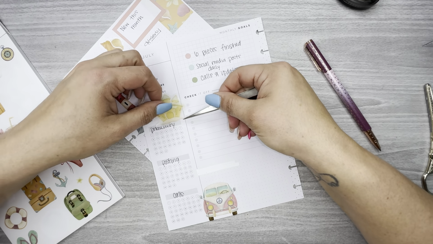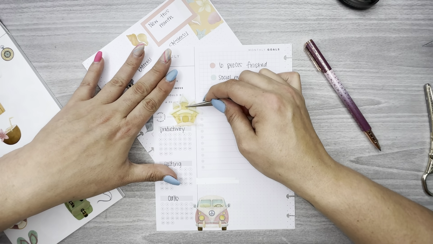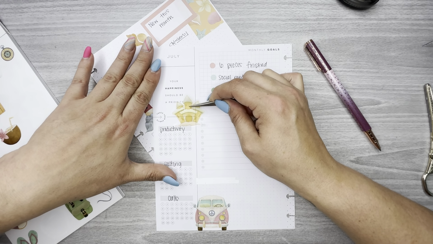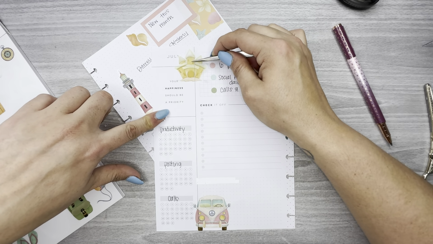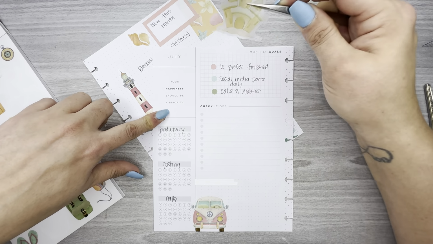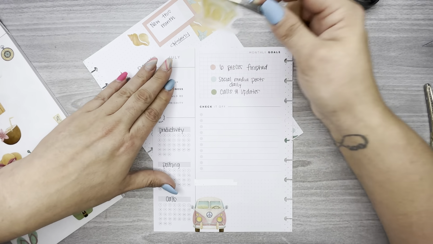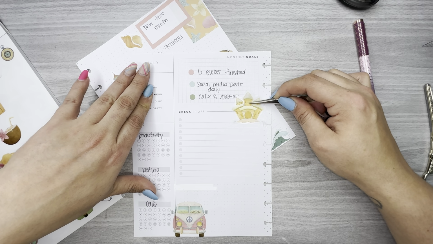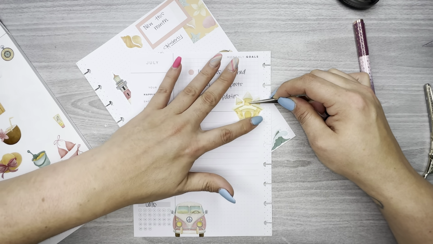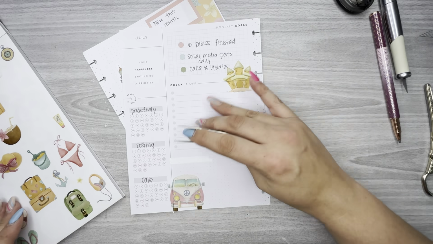So I kind of want to put it over top of this, at the top of where this first habit tracker starts, but I don't want it to go up into the quote. So I don't know if I can fit it there. I guess I could put it right here. Yeah, there's that.